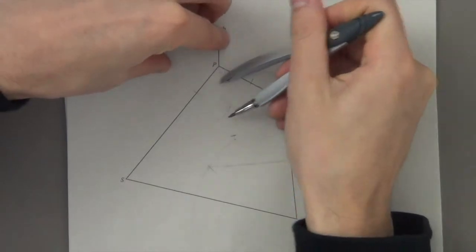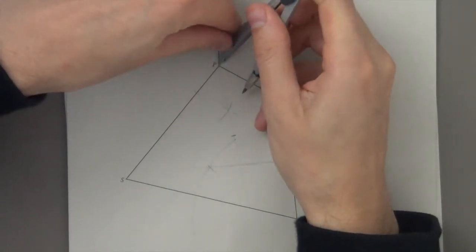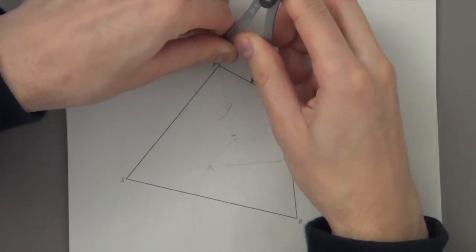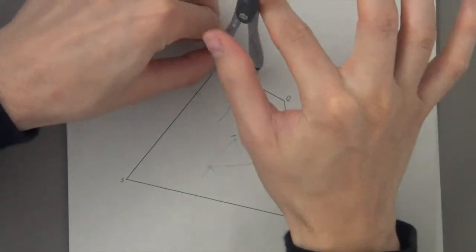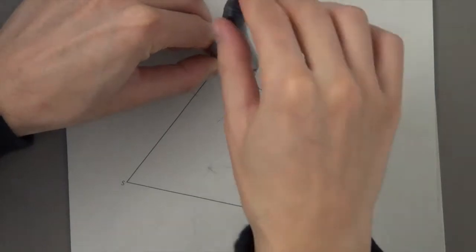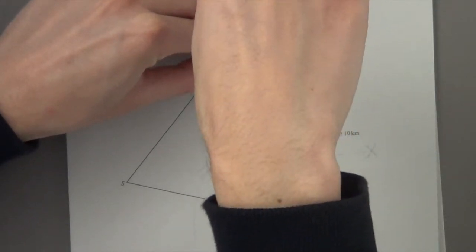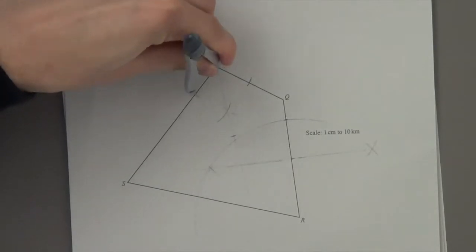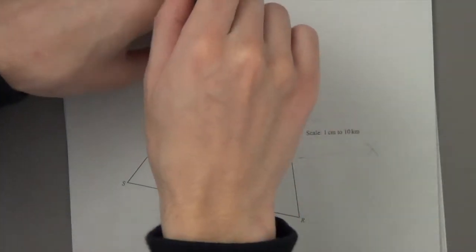So I need to bisect this angle. How do I do it? If you notice, all I've done is pick any random length, and then I've drawn a line there, drawn a line to the other side like that. Now what do I do?